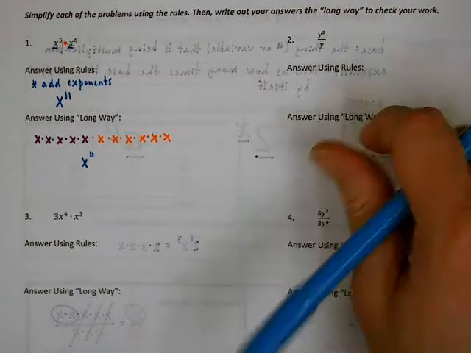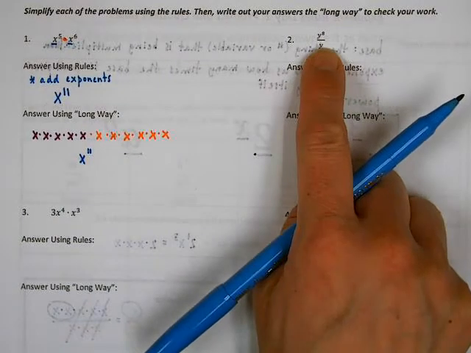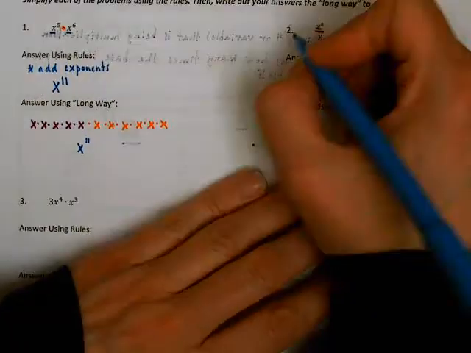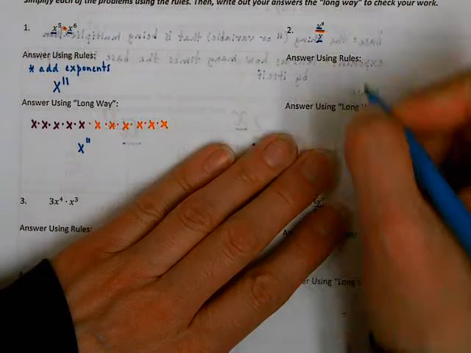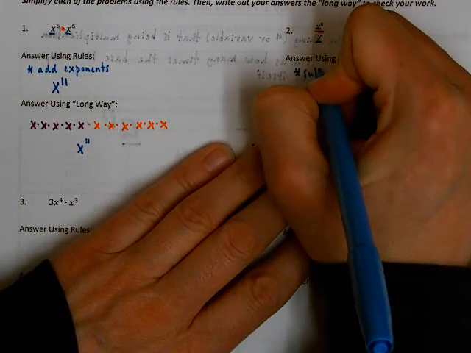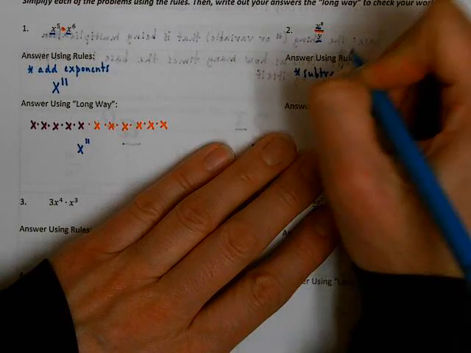Now in number 2, I see that I have division this time. So my operation is division. But again, I still have the same base, which is going to help me out here. Here it's y and here it's y. So we said in this case, if we have the same base and we're dividing, we're going to subtract the exponents.